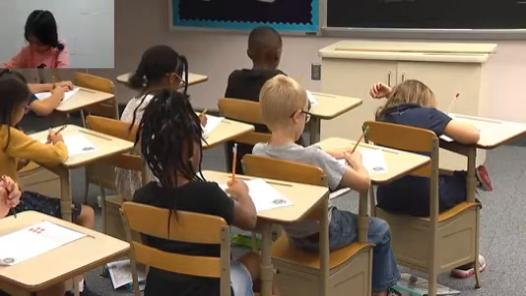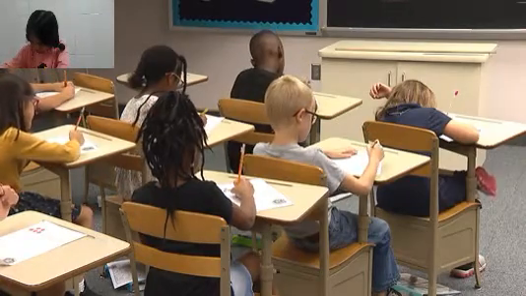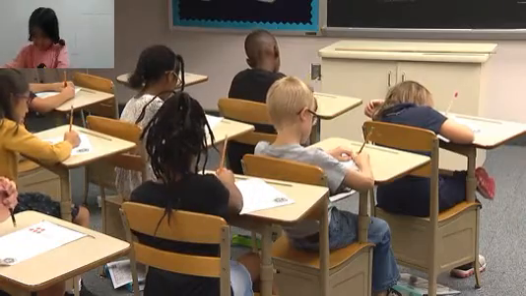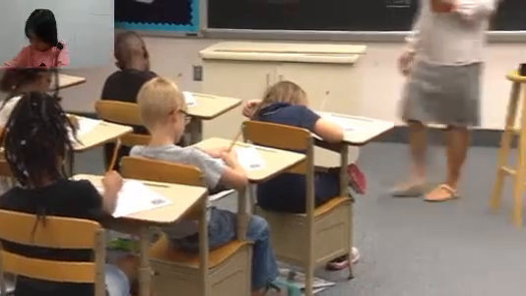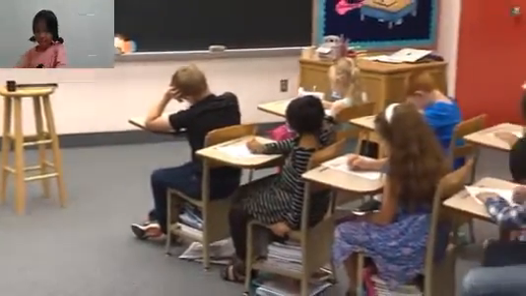So put a dot in every box across. Good job filling in those dots for every row across.